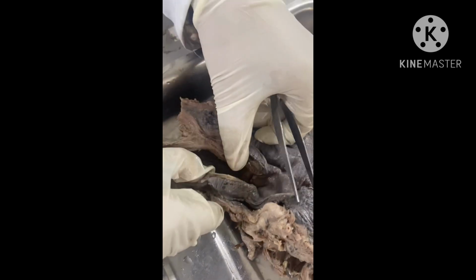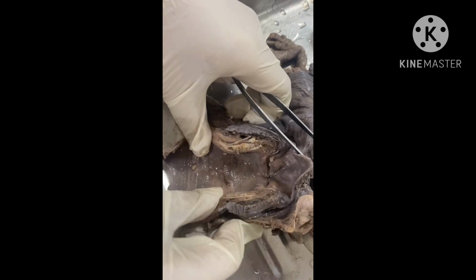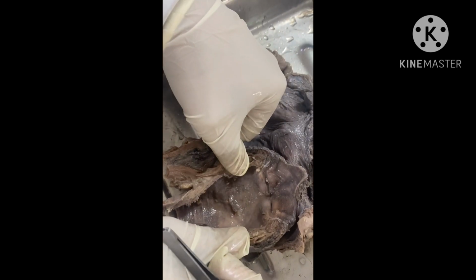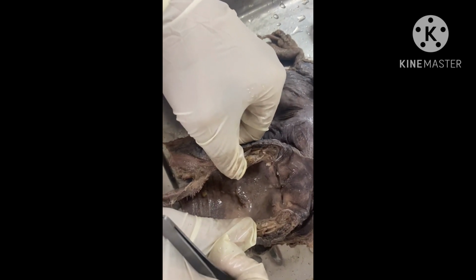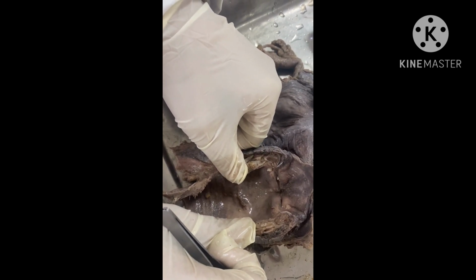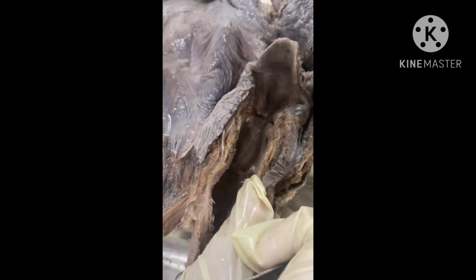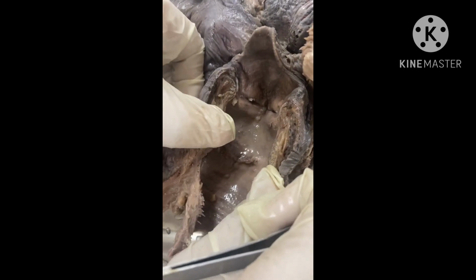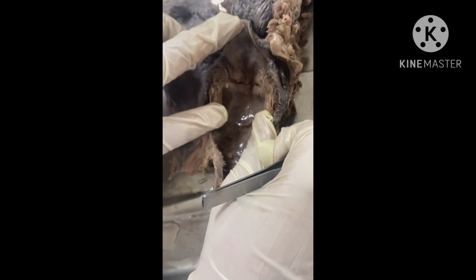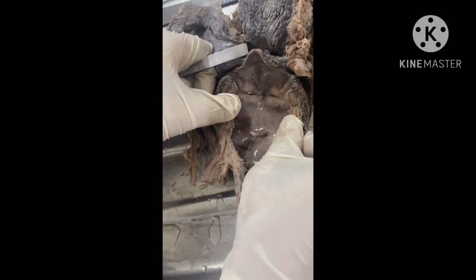So let me remove the cartilage from the posterior aspect. I have cut to see the interior aspect. So this one is the interior aspect of the larynx, which you can see. So how to demarcate a few points?